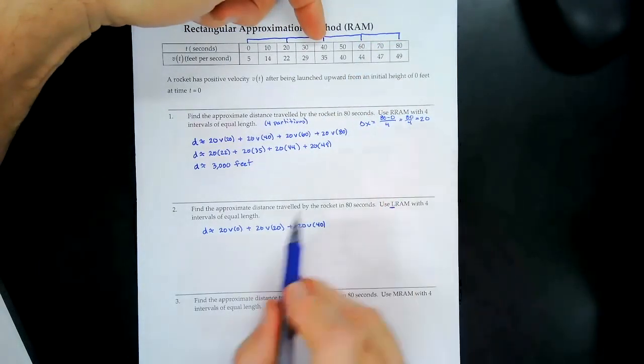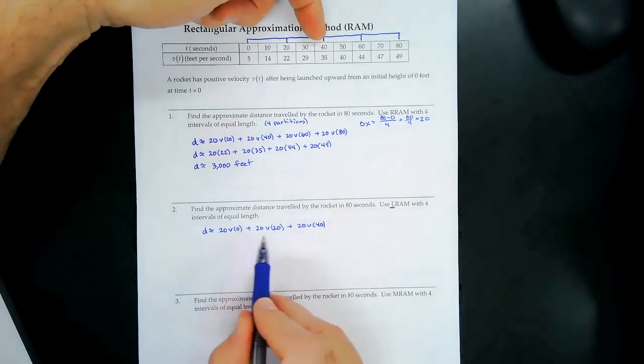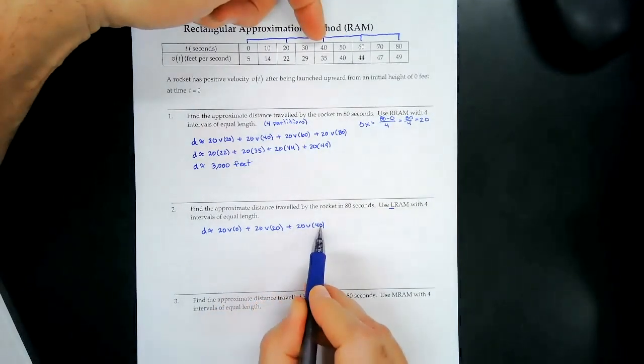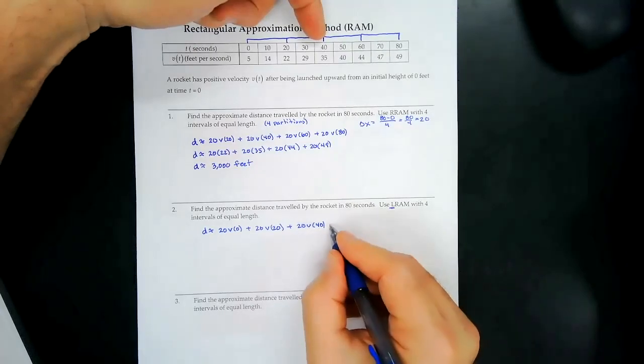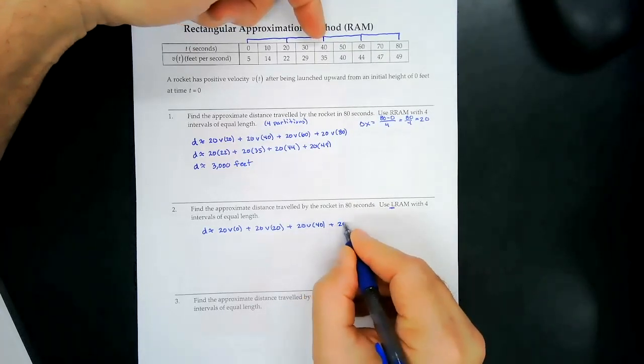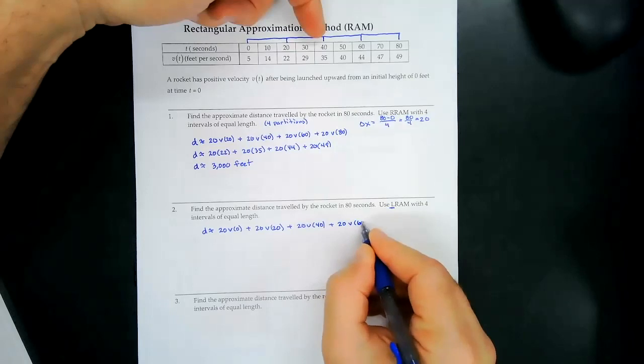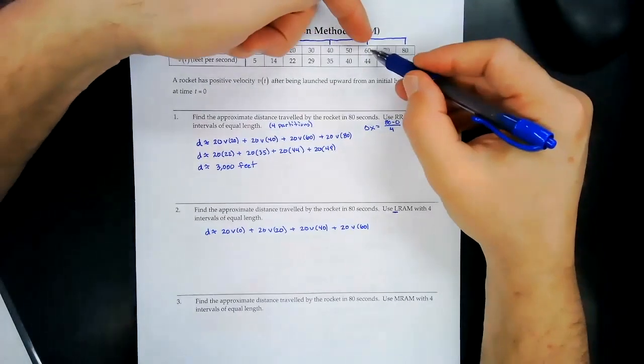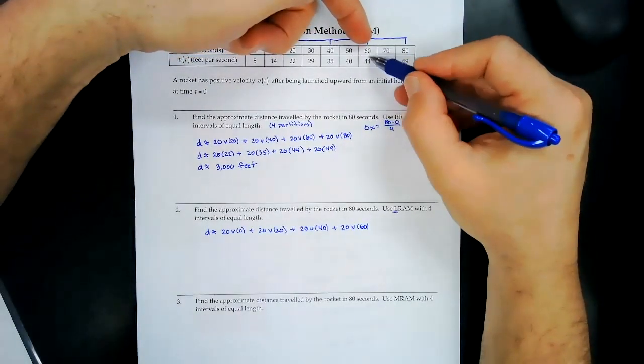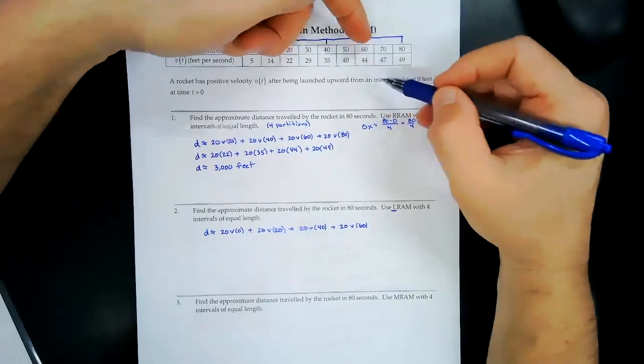Also, since the delta x is 20, we're starting at 0. This is always going to go up by my delta x. So next we're going to be v of 60, so plus 20 v of 60, and that's the one between 60 and 80, and we use v of 60 because we're using the left side of it to determine the height.